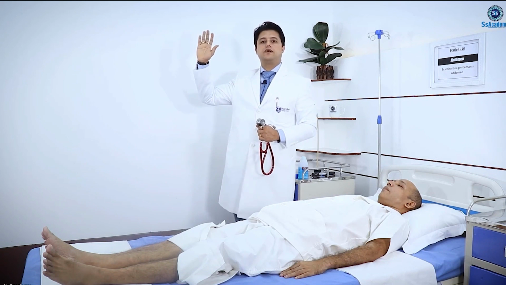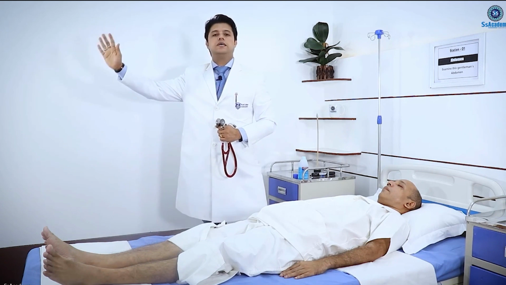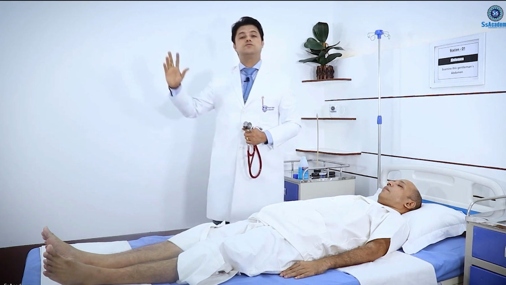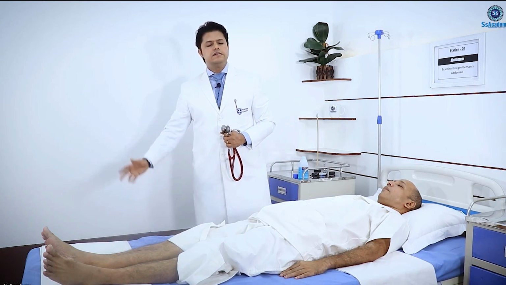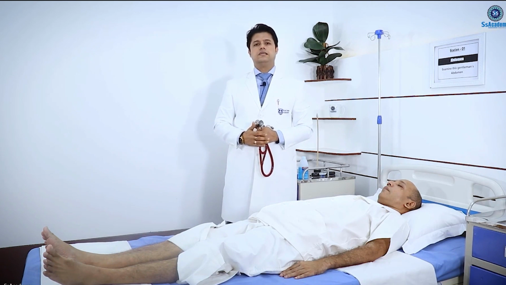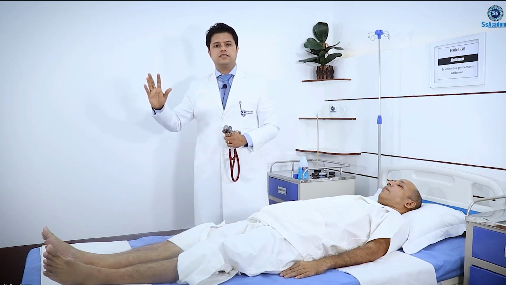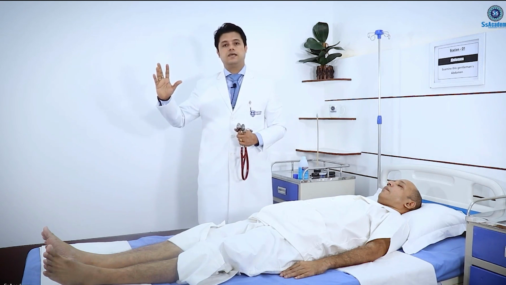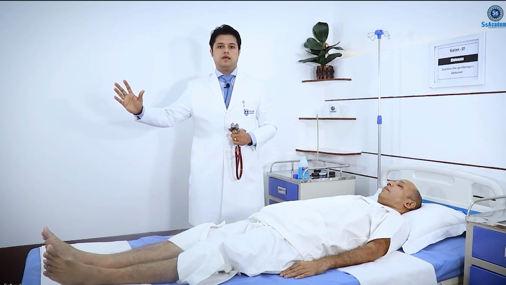Otherwise, the first point is ESRD, evidenced by renal transplant or hemodialysis. Second is the previous form of RRT. Third, very important, is that the current mode of RRT, whether it is renal transplant or hemodialysis, is functioning very well.